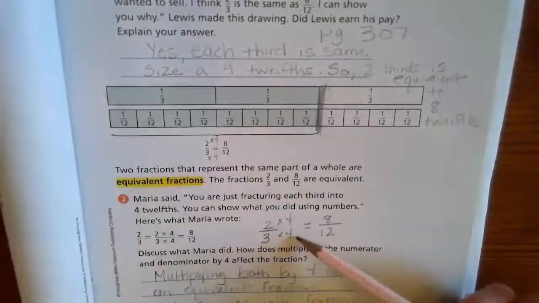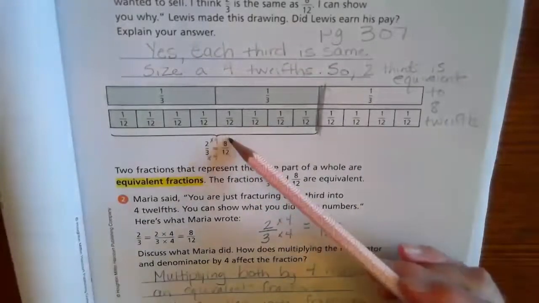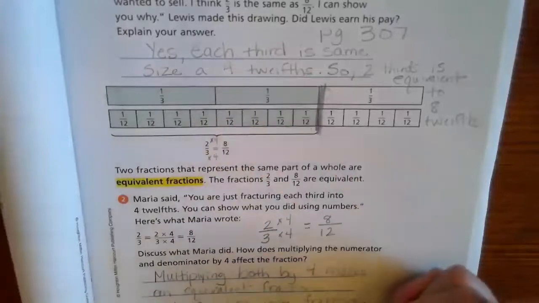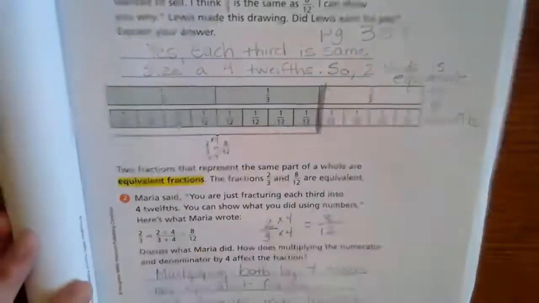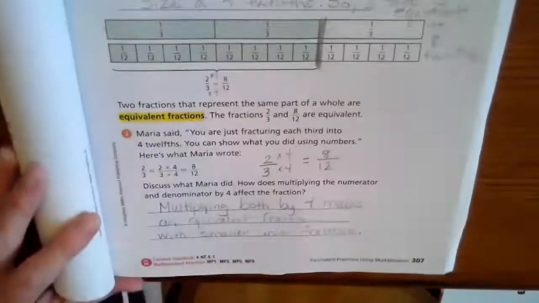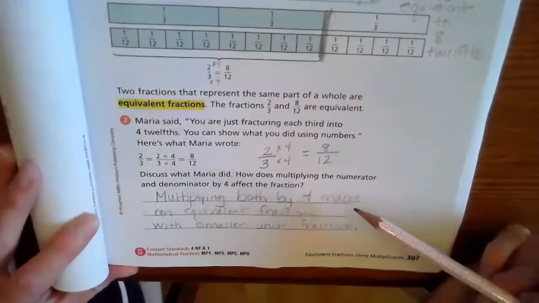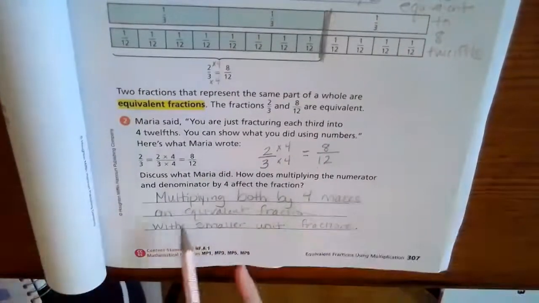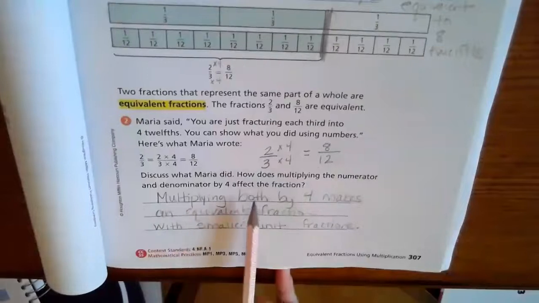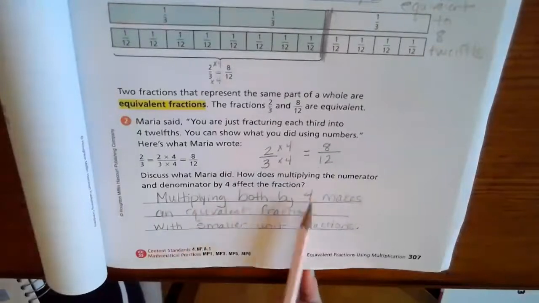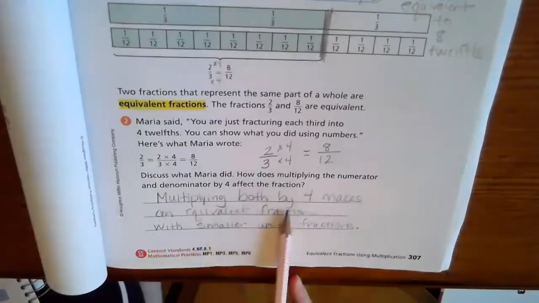And again, this is rewritten from what we've already talked about here, and on our whiteboard. Discuss what Maria did. How does multiplying the numerator and the denominator by 4 affect the fraction? Let's write in our notes. We multiply both by 4, which makes an equivalent fraction with smaller unit fractions.